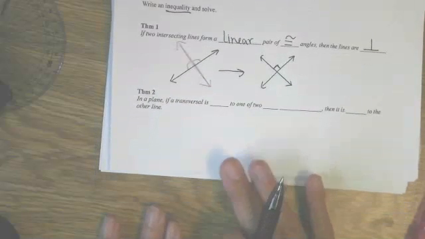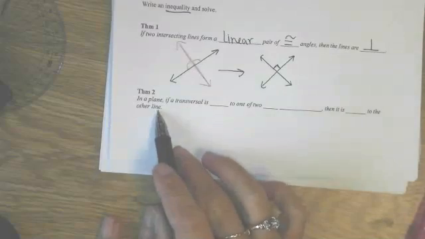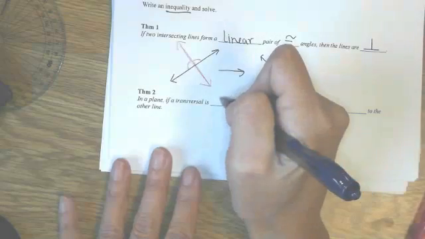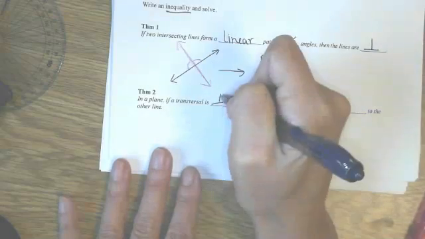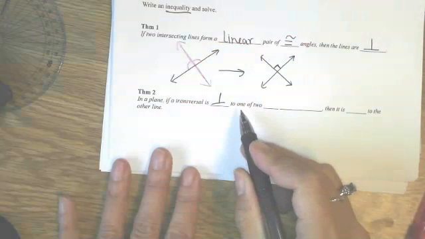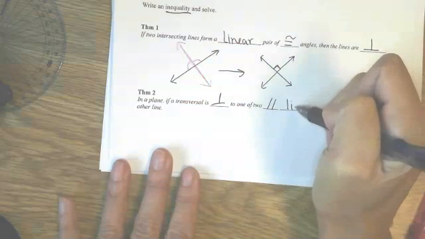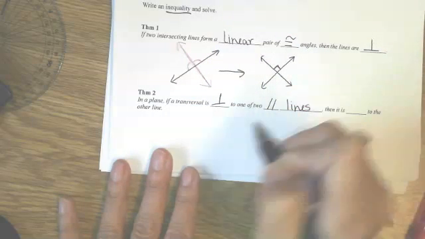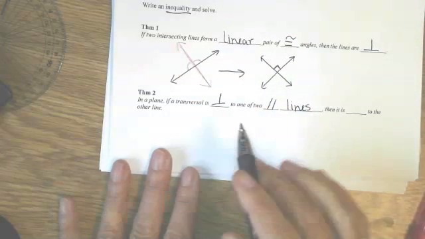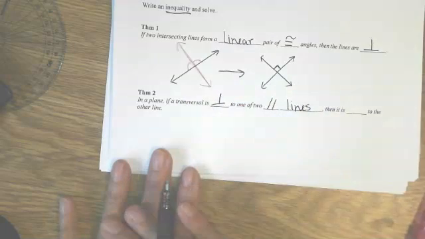All right, Theorem 2. In a plane, if a transversal is perpendicular to one of 2 parallel lines, let's draw a picture of that and see if you can tell me the relationship.